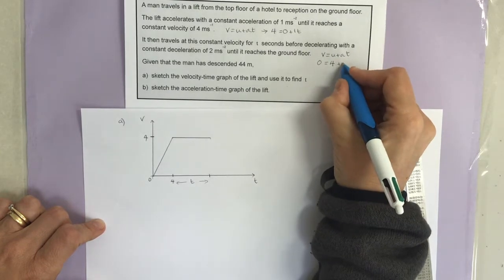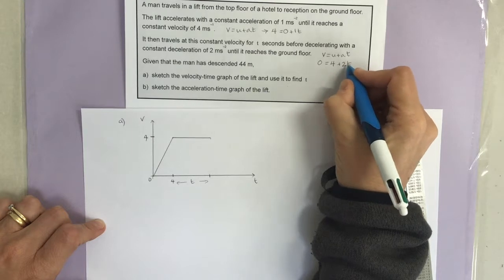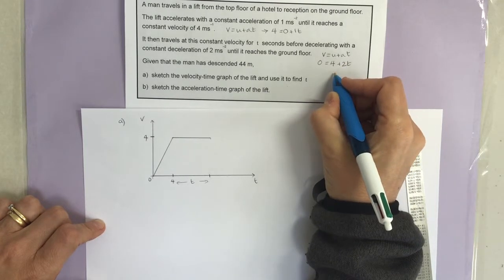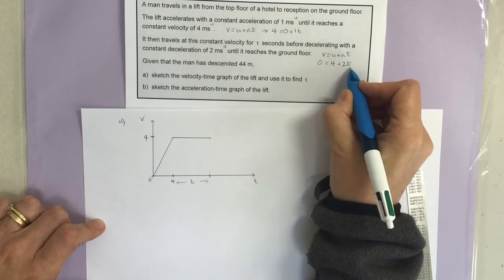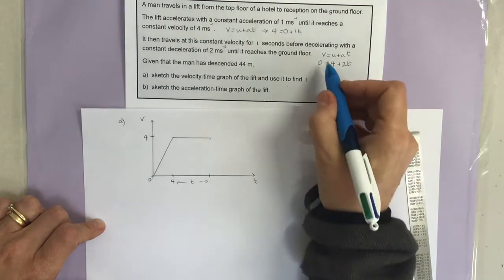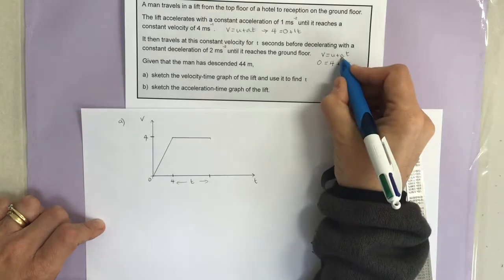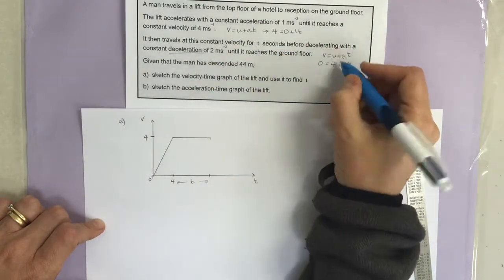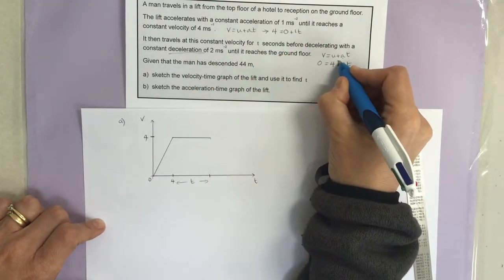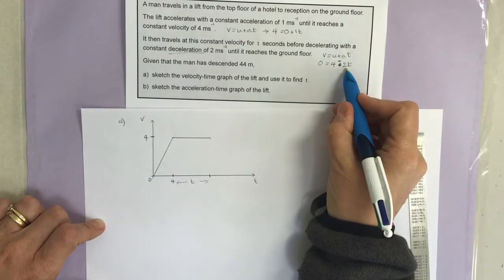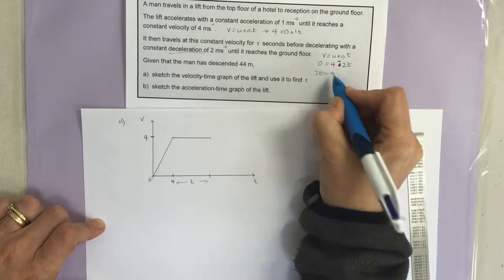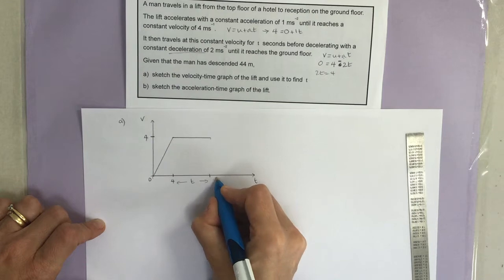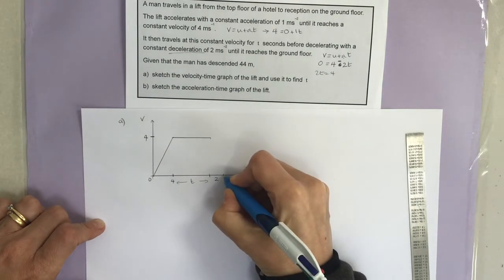Acceleration, we're told, is 2, and time is what we're trying to work out. So looking at this, what would we get? I should have put a negative in there for my acceleration because it's deceleration. So there we can see where that sign error has come in. That should have been a negative 2, and then rearranging that, we get t is equal to 2. So this last bit takes 2 seconds.